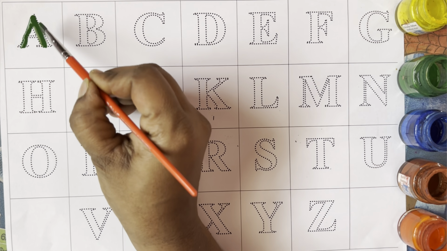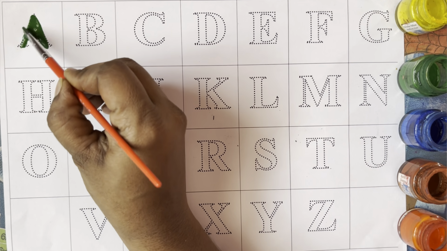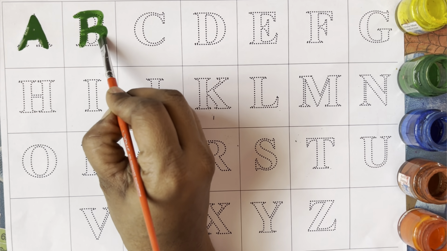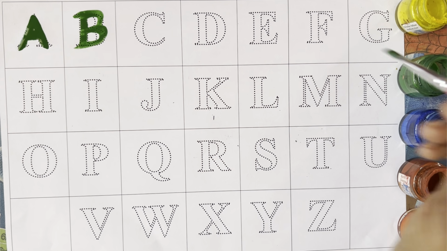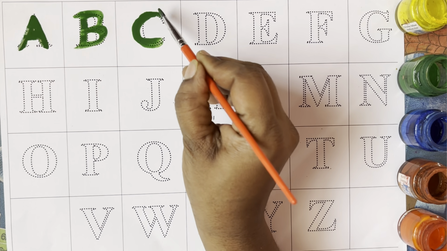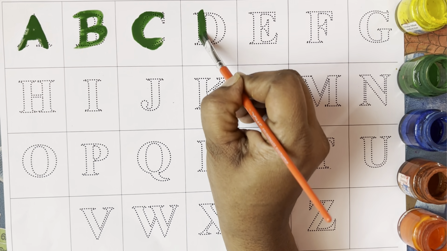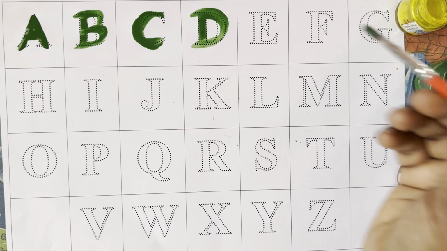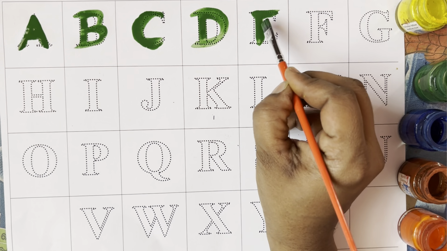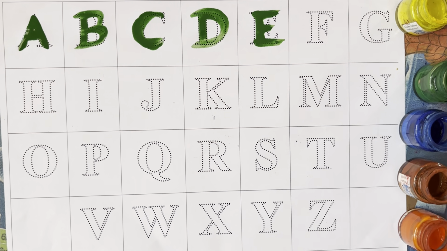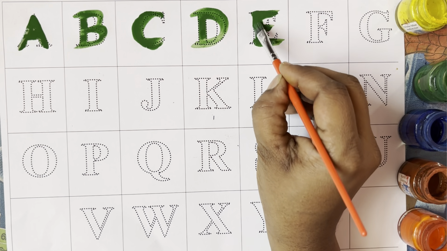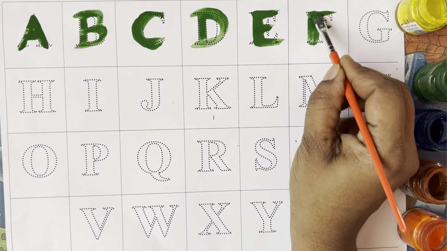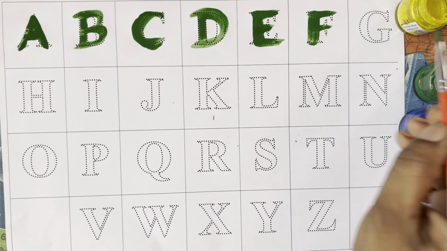A for apple. Apple means save. B for ball. Ball means gained. C for cat. Billy. D for dog. Dog means kutta. E for elephant. Elephant means hathi. F for fish. Fish means machli.